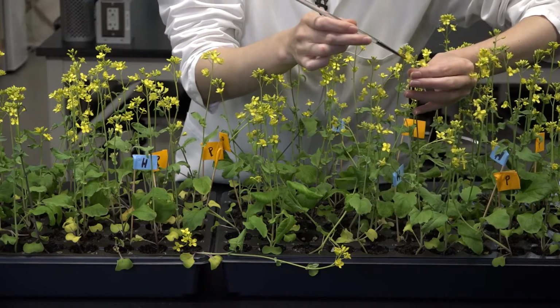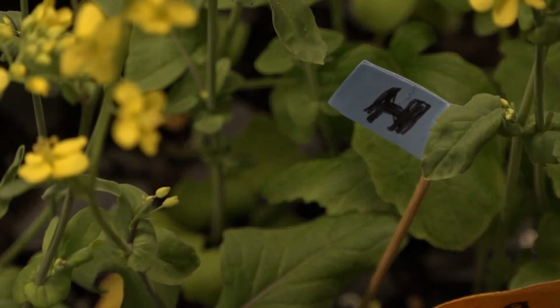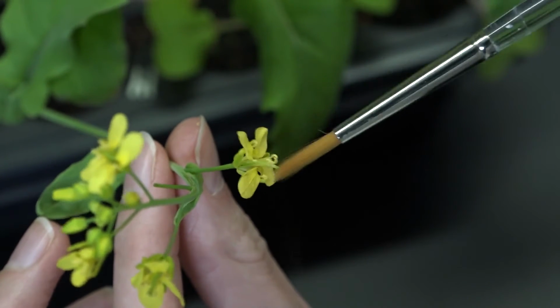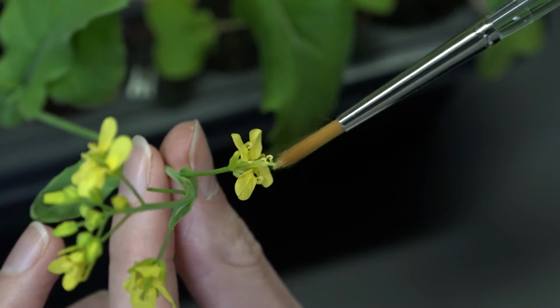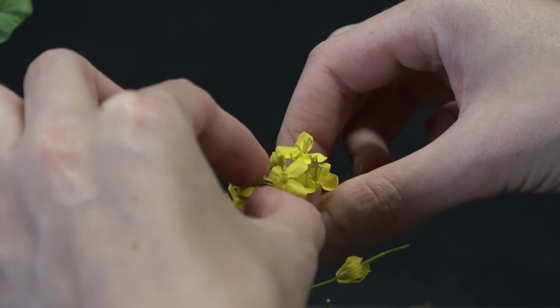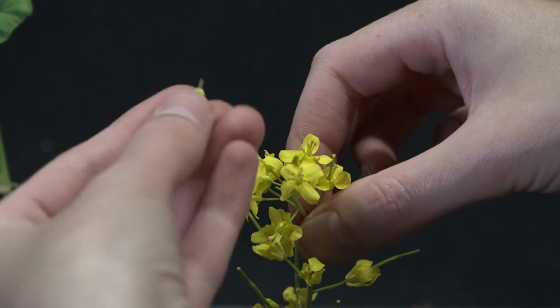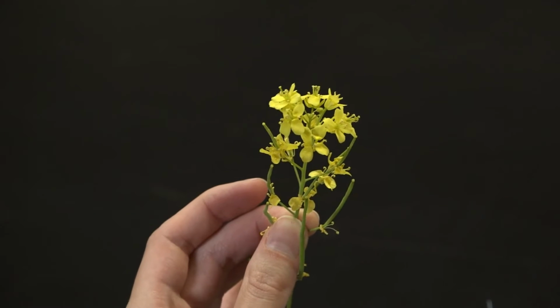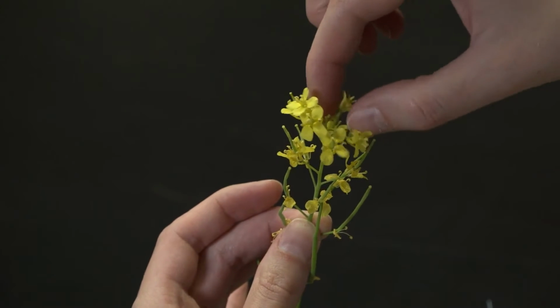Now I'm going to do the same with my least fuzzy plants and a fresh paintbrush. And I'll repeat this pollination process several times over the next couple days as new flowers bloom. After I'm finished, I'll pinch off any remaining flower buds so the plant puts all of its energy into making seed pods. Don't pinch any open flowers you've already pollinated though.